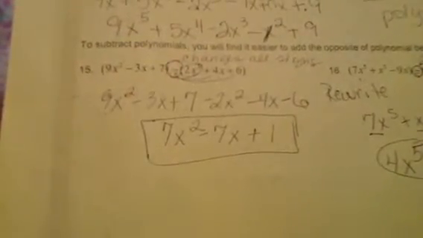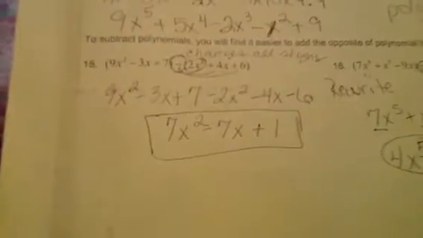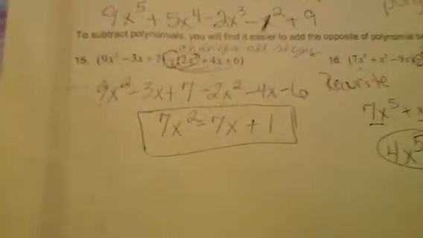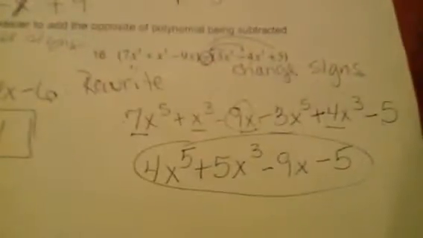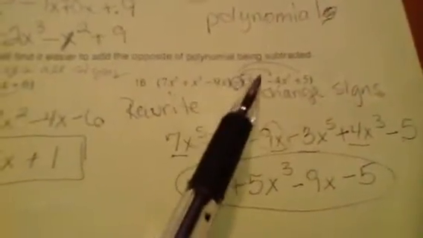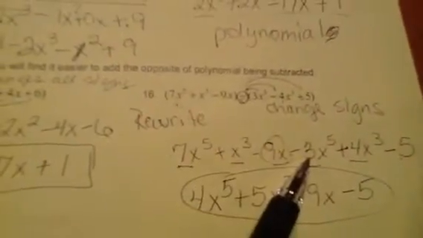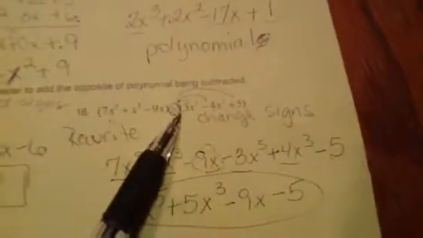9 minus 2 is 7x squared. Negative 3x minus 4x is negative 7x. And 7 minus 6 is 1. Same thing here, change your signs. Negative times positive is negative. Negative times negative is positive.